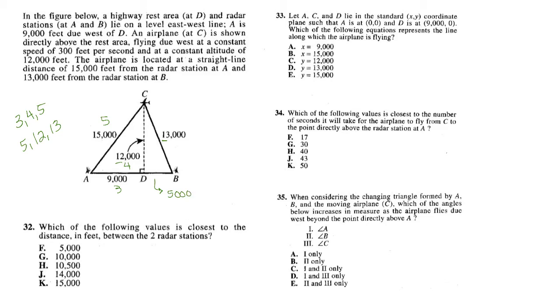So automatically, which of the following values is closest to the distance in feet between the two radar stations? Well, it's going to be 9,000 plus 5,000. So 14,000. Okay, and so let's see, 33.